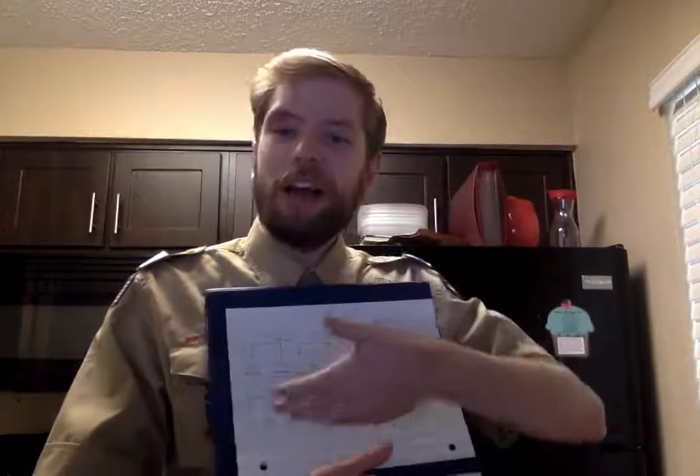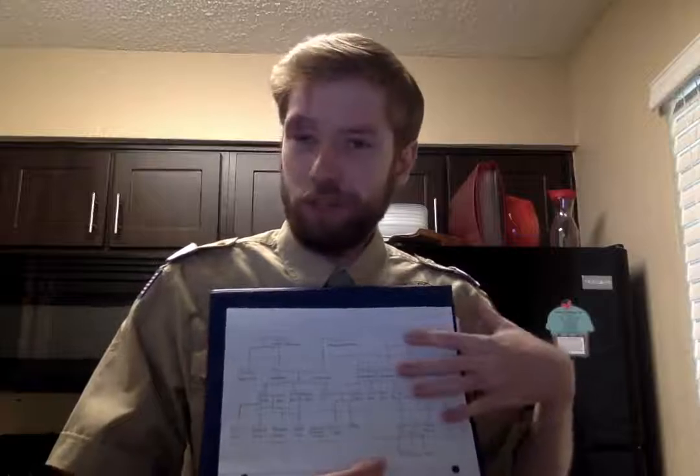See, none of it's really that hard once you start getting into it, and you can see it all kind of pictured out here in this nice big tree.